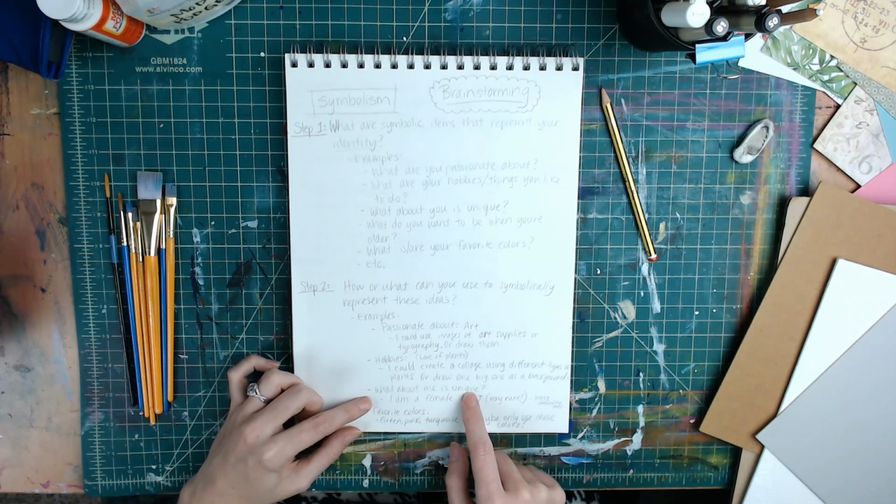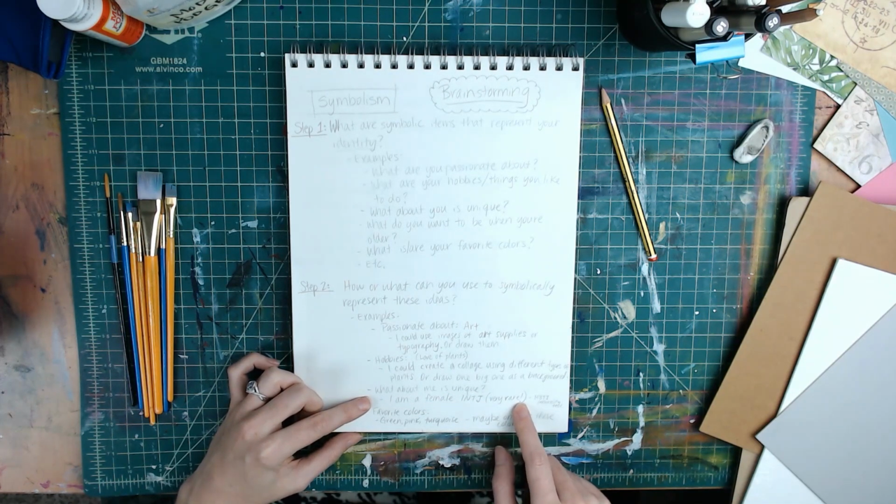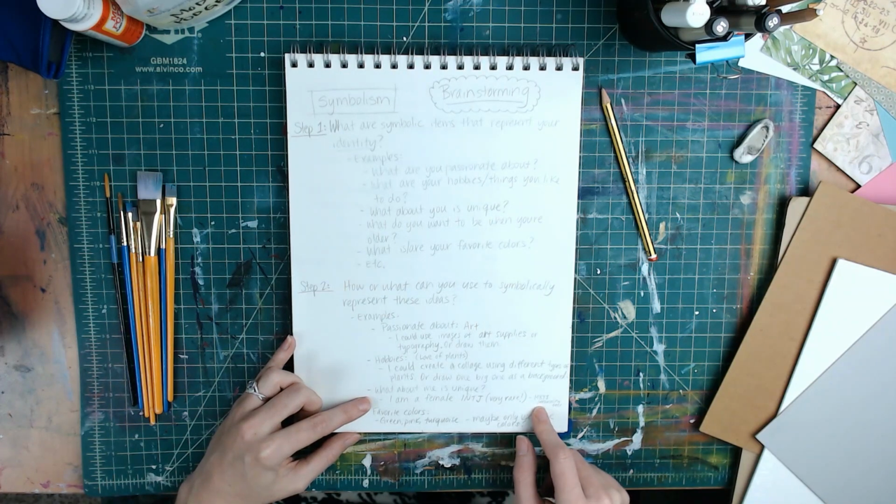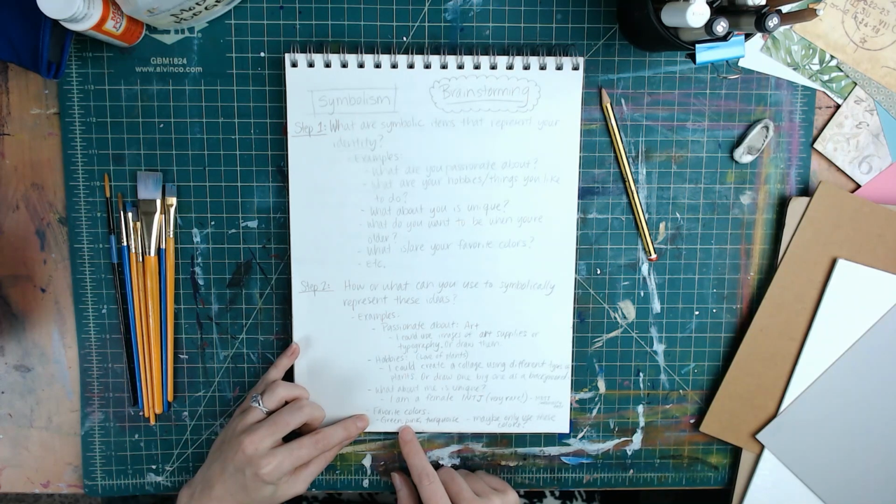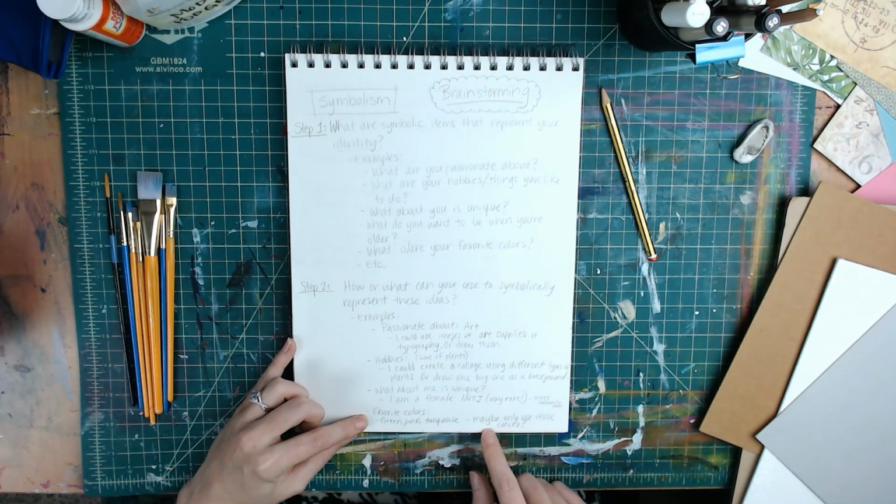What about me is unique? I am a female INTJ, which is very rare. If you're not familiar with what that is, that's the MBTI personality test. My favorite colors are green, pink, turquoise. And then I have out here to the side, maybe only use these colors, question mark. So these are kind of my thinking out loud to myself of maybe I will use just this color scheme, or maybe I'll incorporate it into it in some manner.